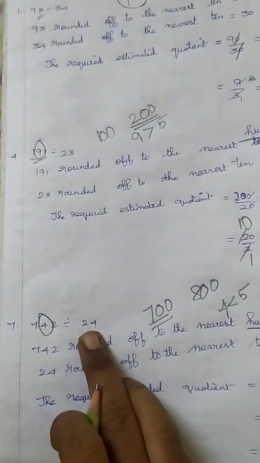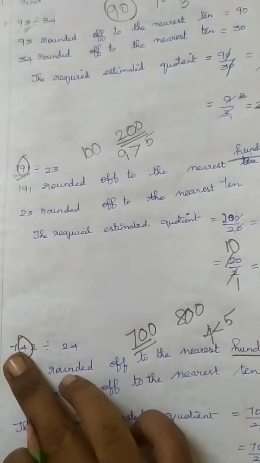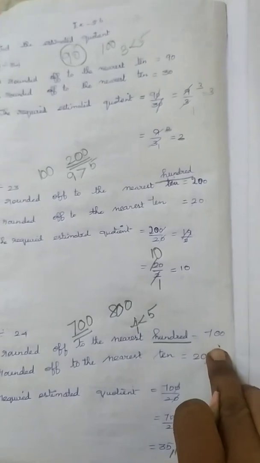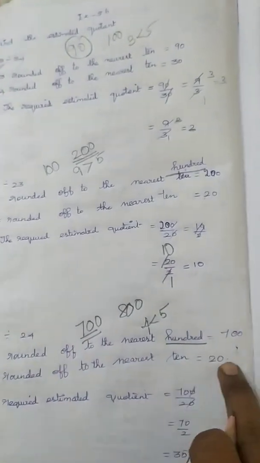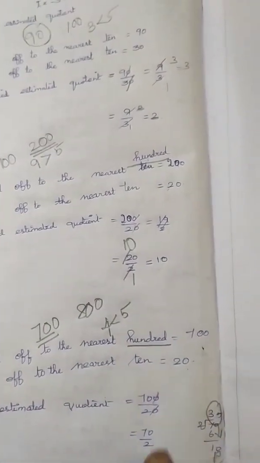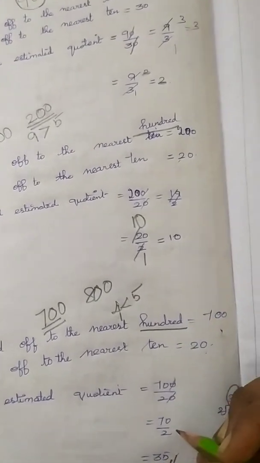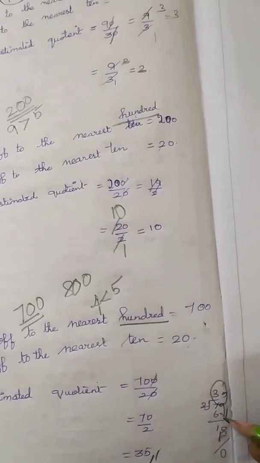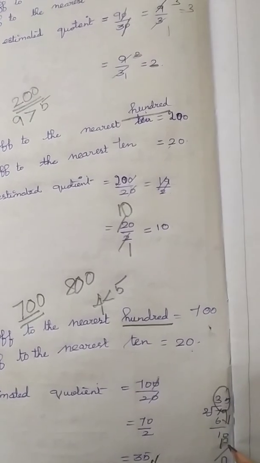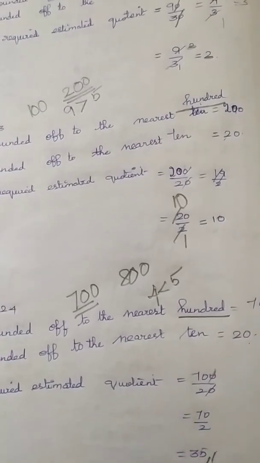Seventh problem, 742 divided by 24. Rounding 742, it will lie from 700 to 800. 4 is the number less than 5. So you will be rounding it off to 700. So 742 is rounded off to 700. 24 is rounded off to 20. Now we are going to find the required estimated quotient. So 700 divided by 20, cancelling 0 and 0 common, 70 by 2. 2 times 35 is 70, so 35 times. How did I find out? By dividing it. 3 twos are 6, 7 minus 6 is 1, bringing the next digit 0 down. So 10 will come 5 times, 5 twos are 10. So your answer is 35.